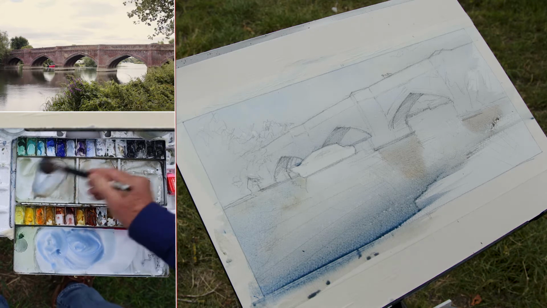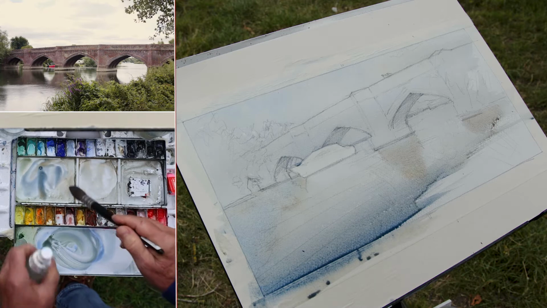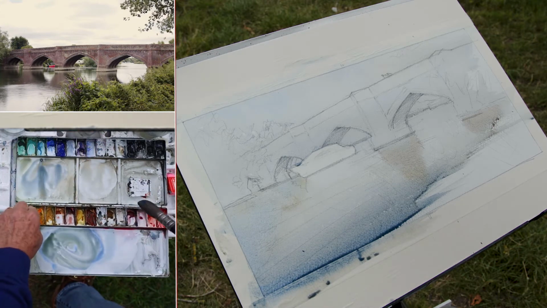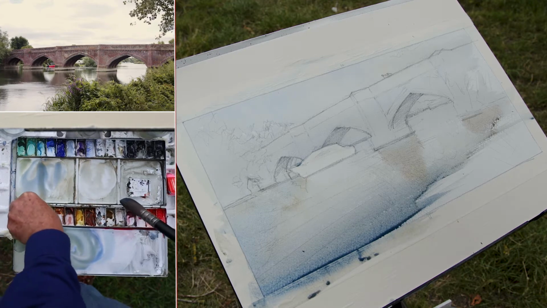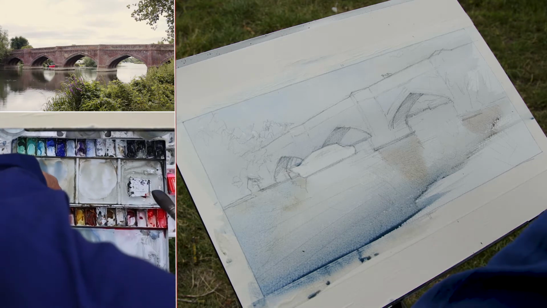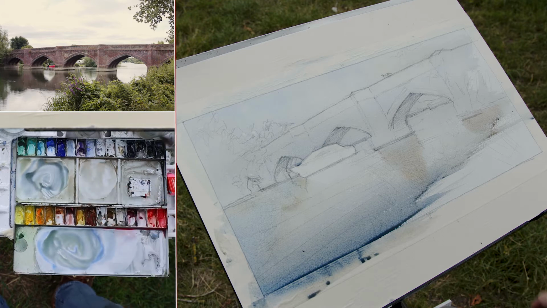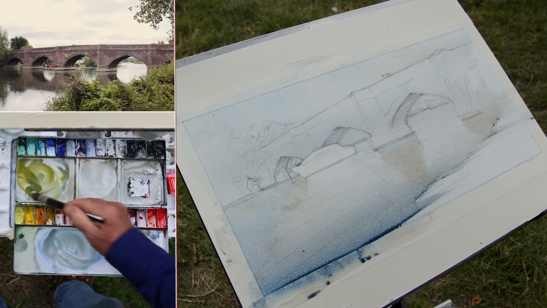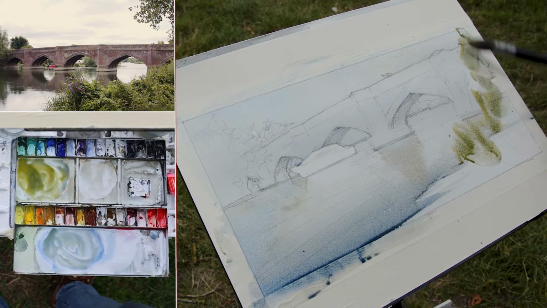Okay, now I can move into this right hand side here. I just found a bit of my pencil in the paint. Let's try and pick that out. There we go. Okay, so yeah, we'll need some highlights here. So I'm going to scumble in some of this.